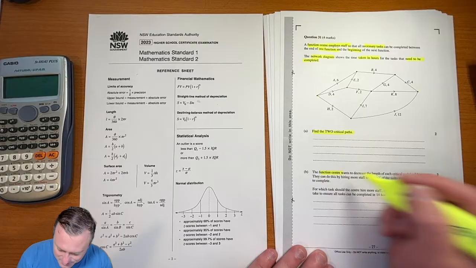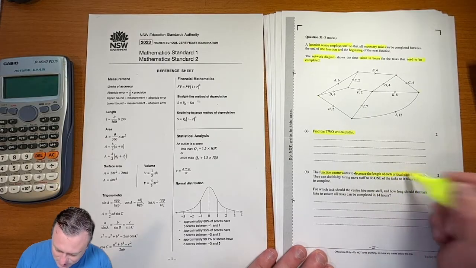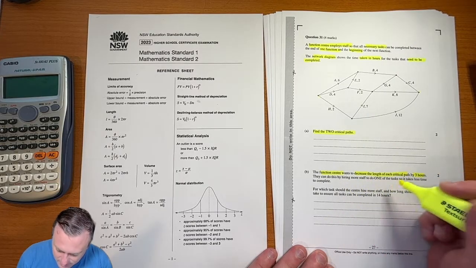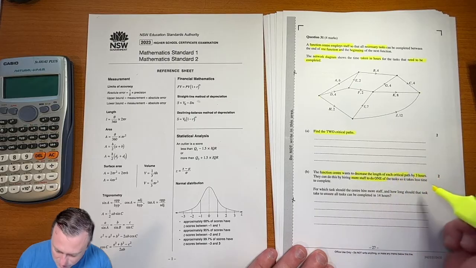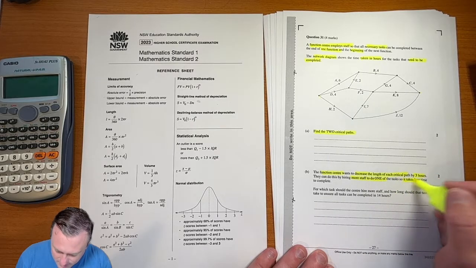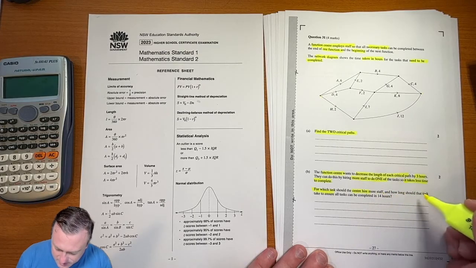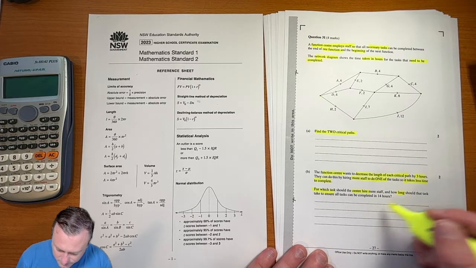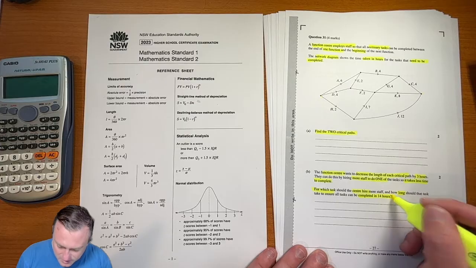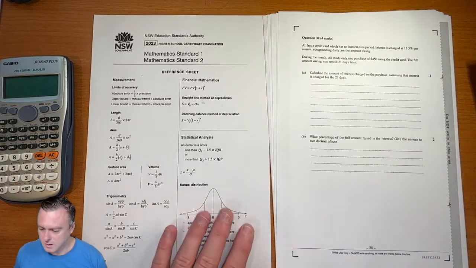And the function center wants to decrease the length of each critical path by 3 hours. They can do this by hiring more staff to do just one of the tasks, so that it takes less time to complete. For which task could the center hire the staff, and for how long, to ensure all that would be completed in 14 hours?